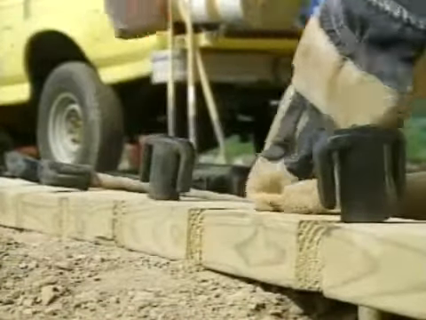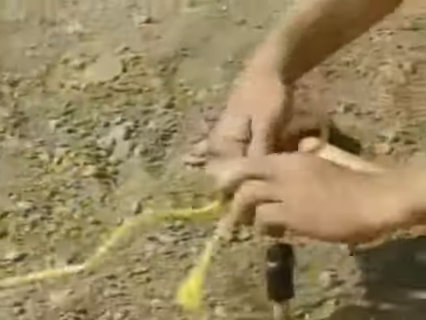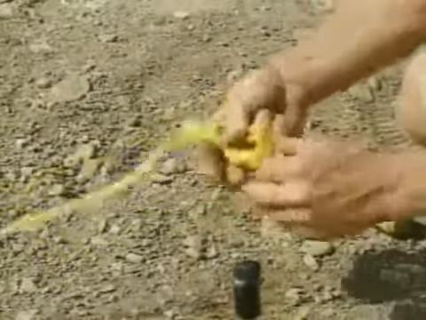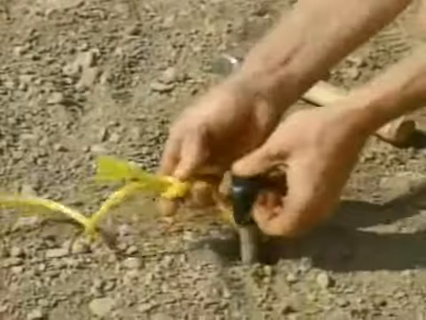Drive the ATRA anchors so the bottom of the ATRA clip is a small distance from the ground surface. Tie a non-slipping loop in the tendon large enough so it will fit over the ATRA clip. Then place the loop over the clip and secure it under the clip's arms.